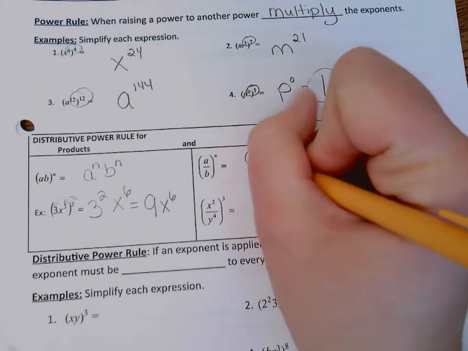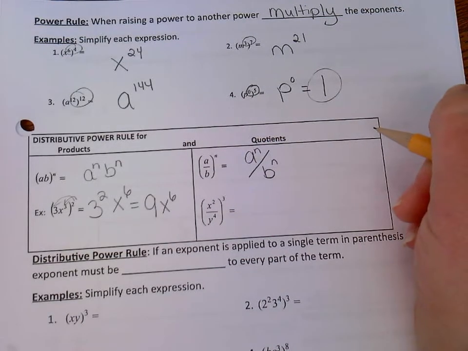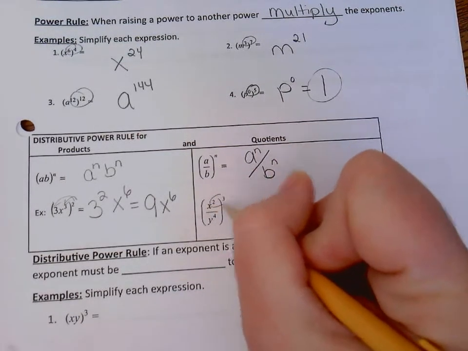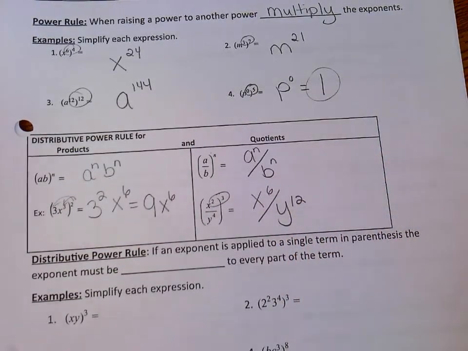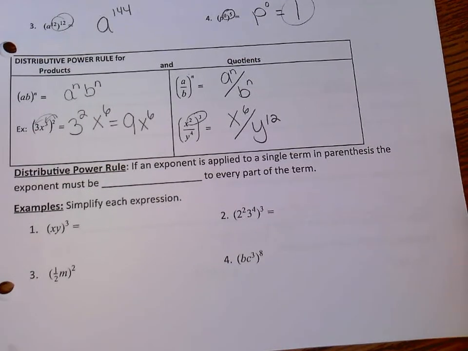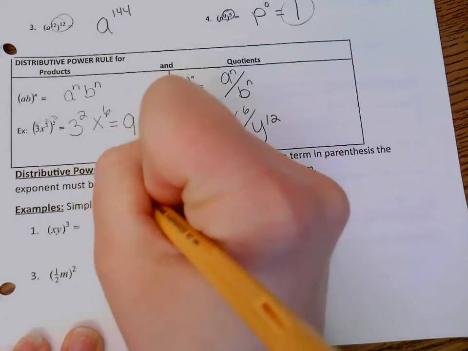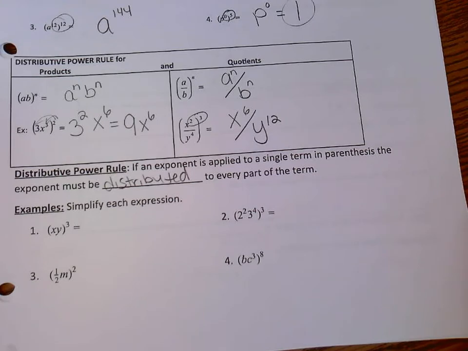For quotients, I have a to the n over b to the n. So I would have x to the 6th over y to the 12th. So the distributive rule says if an exponent is applied to a single term in parentheses, the exponent must be distributed to every part of the term. So we're going to try these 4 examples down below. You could always pause the video and try them first.